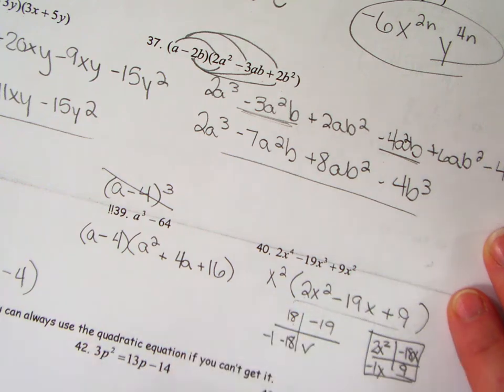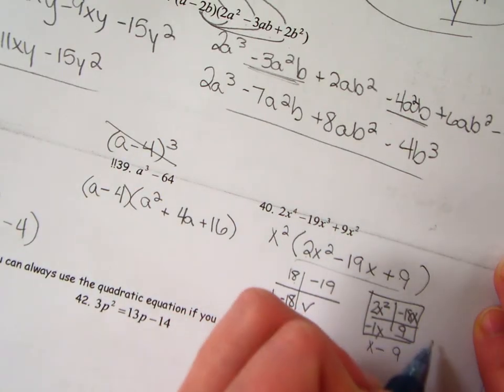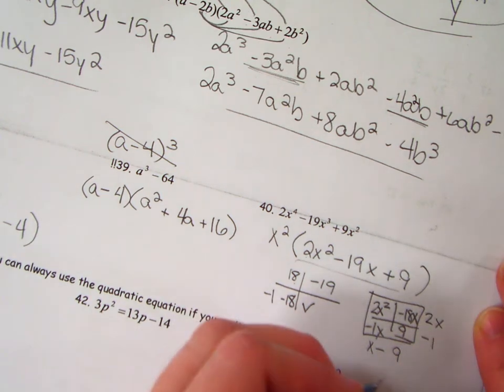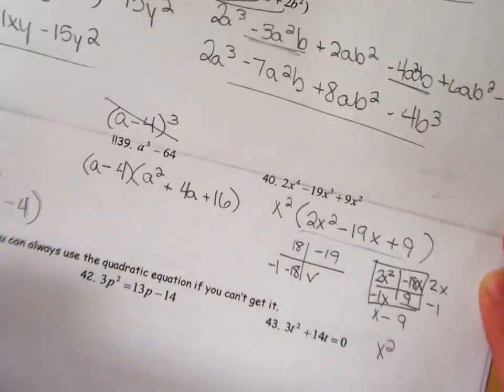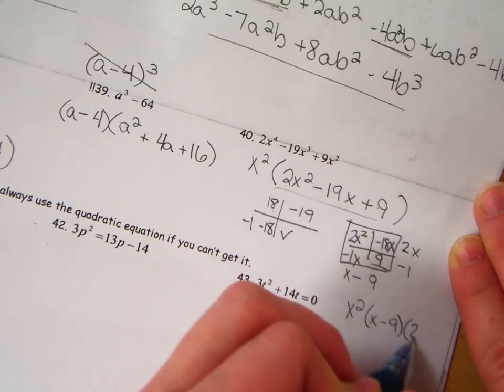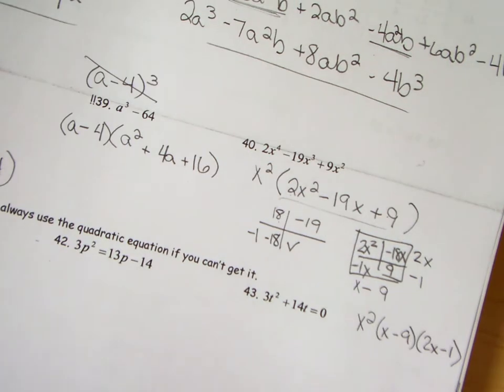If you factor by grouping, you would just set your line up now. So this would be x minus 9. This would be 2x minus 1. So your final answer is the x squared from the original, x minus 9 from the box, and 2x minus 1 from the box. There's no need to solve those because the directions just say factor.